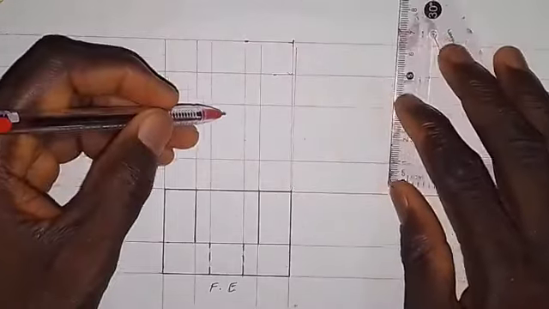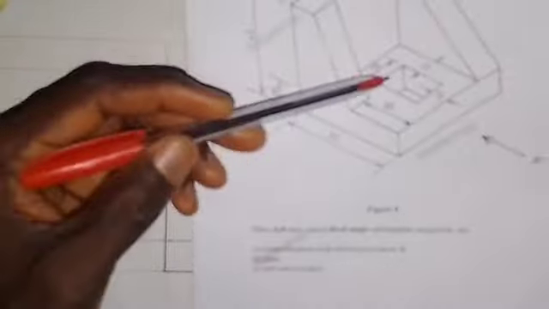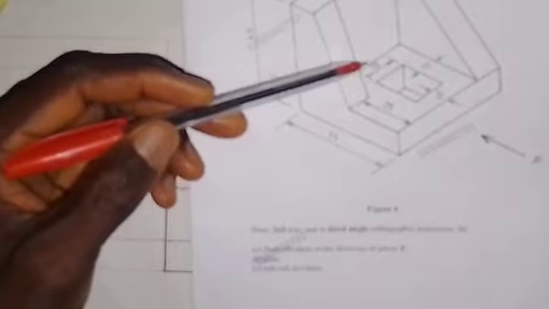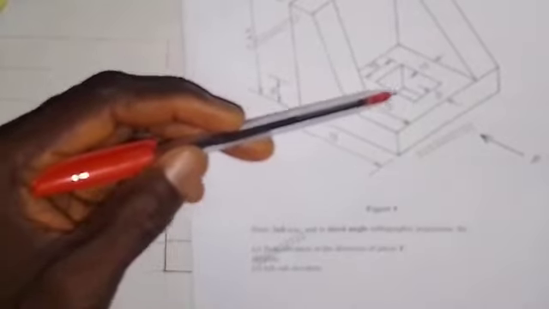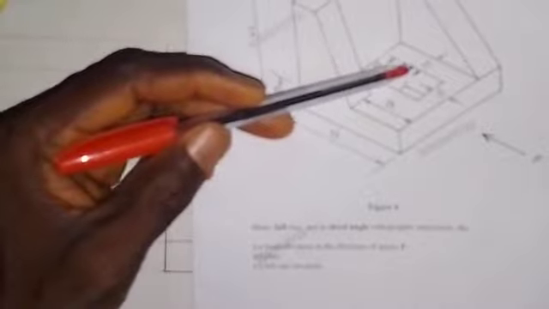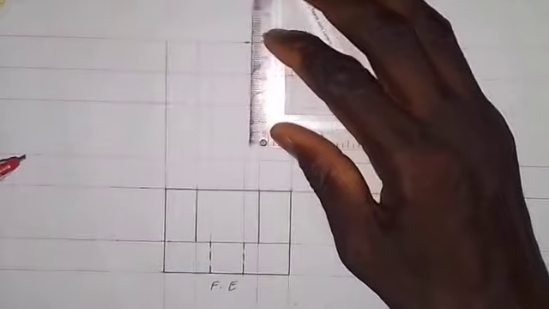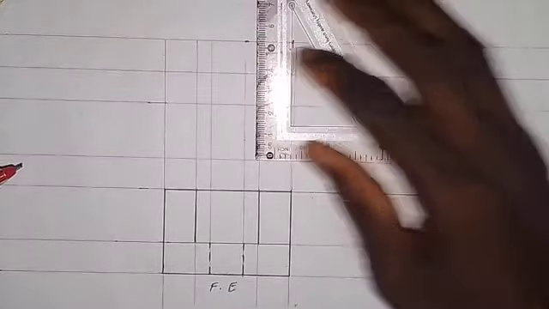Then its length is not given to us. The length of the rectangle from here to here is not given, even from here to here is not given. They only give us the width from here to here. But I'm going to assume and just take this distance from here to here as 15 millimeters. That's what I'm going to do.